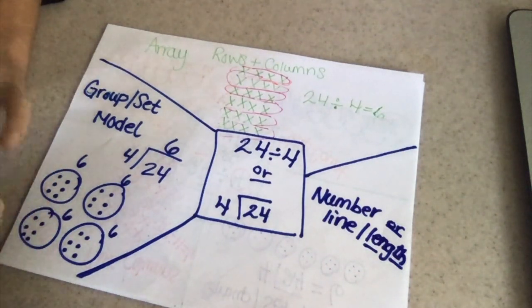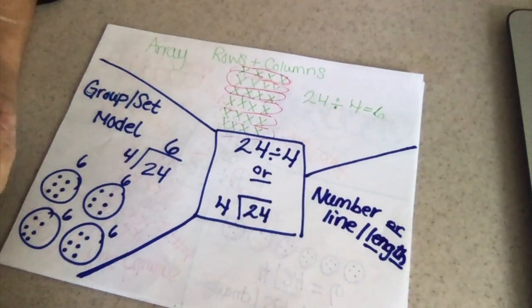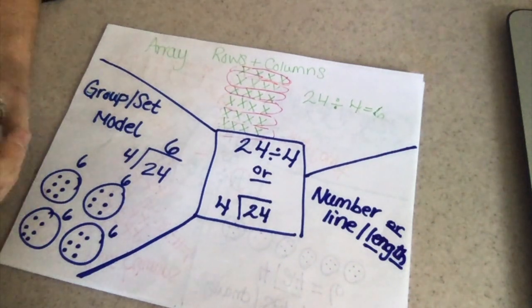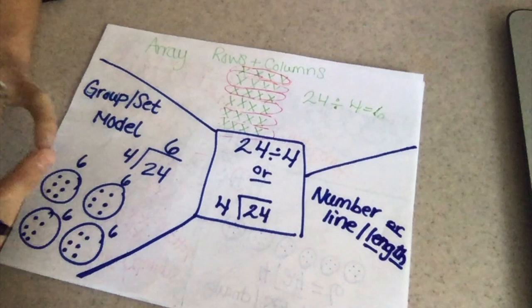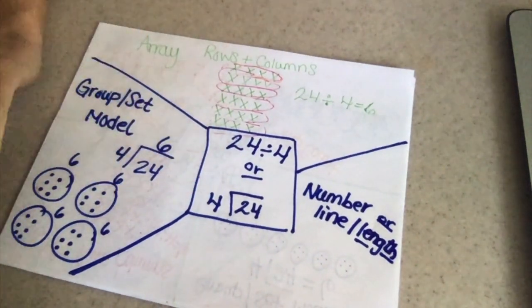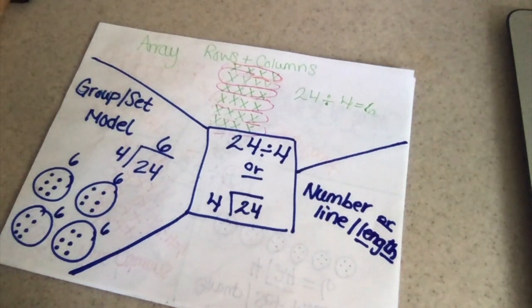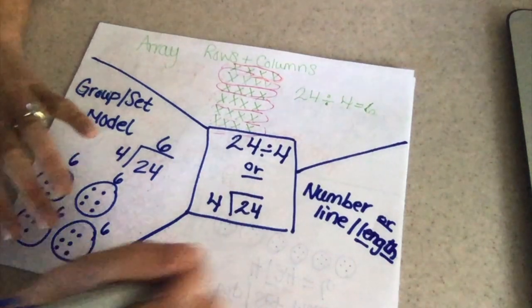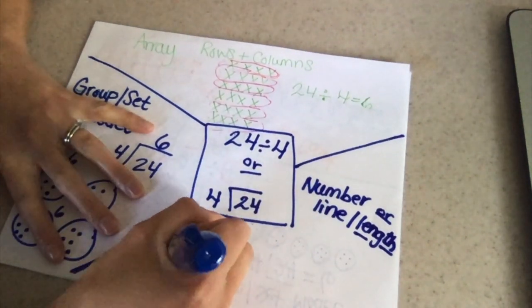And it also utilizes skip counting, which is such an important skill. And being able to count off by the number that you're multiplying or dividing by is going to set you up for a better place in 4th and 5th grade, because they use what's called a multiplication chart to multiply and divide. And basically what you do to make the multiplication chart is you just skip count. So this is a really good practice for what you're going to be doing next year when you're multiplying and dividing in 4th grade. So the number line or length model is exactly what it sounds like.